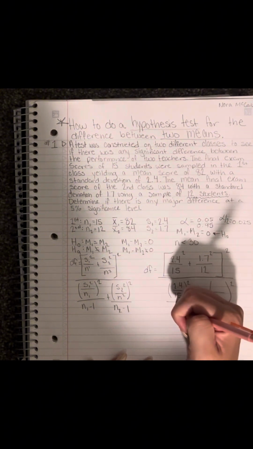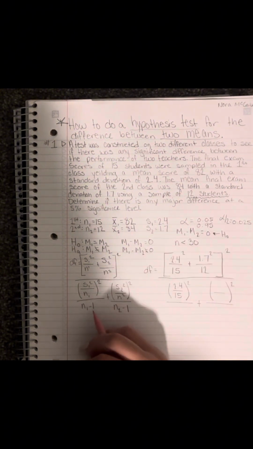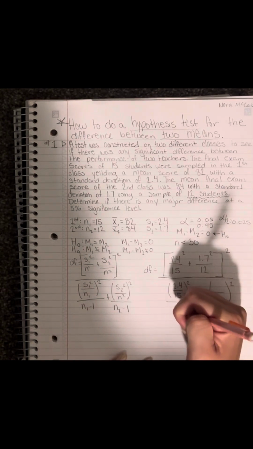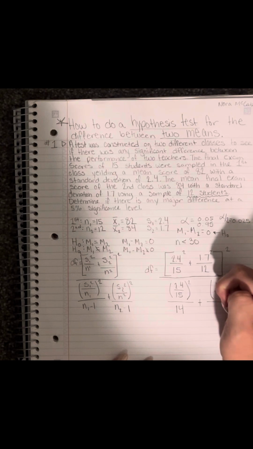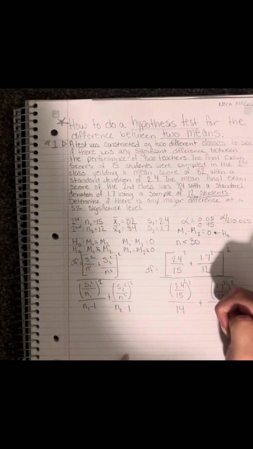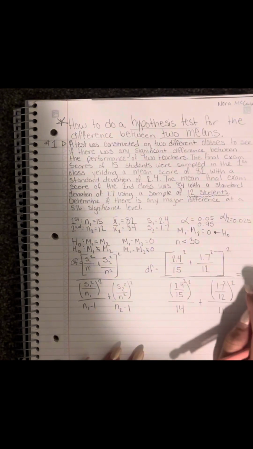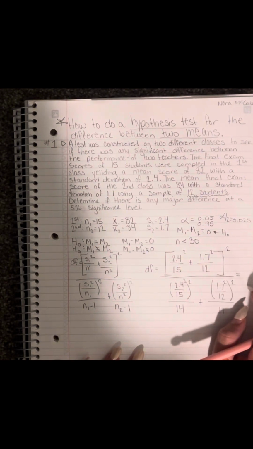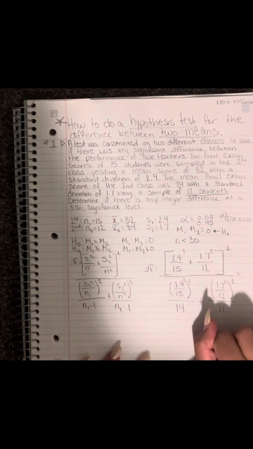Over 15, and then n1 minus 1 is going to come out to 14, so we're just going to write it right away as 14. And then 1.7 squared, and then we're going to have n2, 12. And then again, n2 minus 1 comes out to be 11. And then we're going to plug this all into our calculator and put the numerical value right here. So give me 1 second to calculate this.